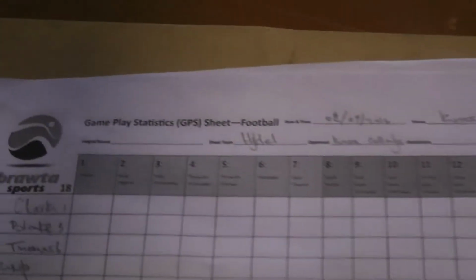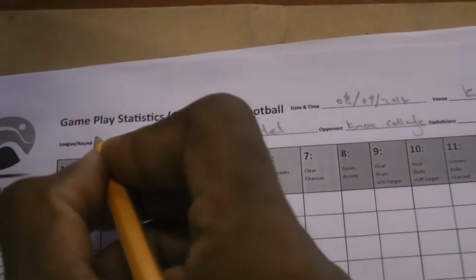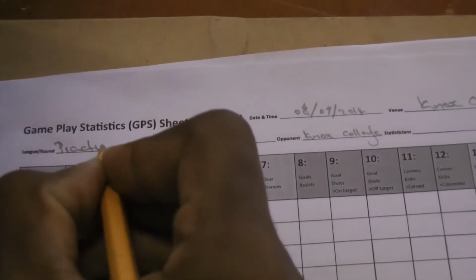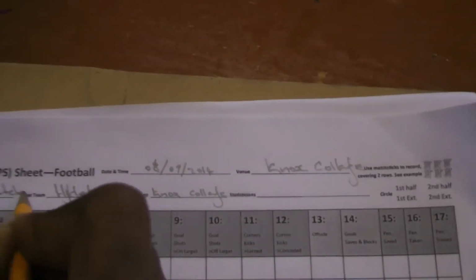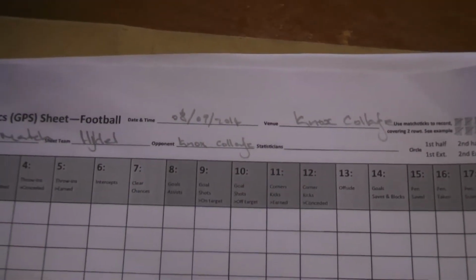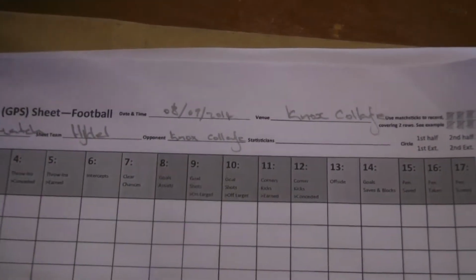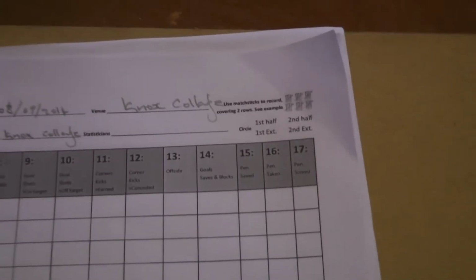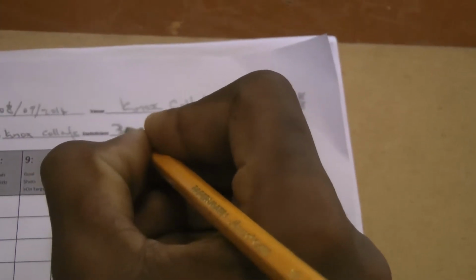Okay, what's the league? That's just a practice match, so we'll put practice match there. Normally that would perhaps be Manning Cup, correct? Okay. For Haida. And the team. Okay, the sheet team means what? The team you're assisting. Okay, that's Haida in this instance? Yeah. Opponent is Knox College. Okay, excellent. And you're going to put your name there where it says statistician. Brandon Simpson.